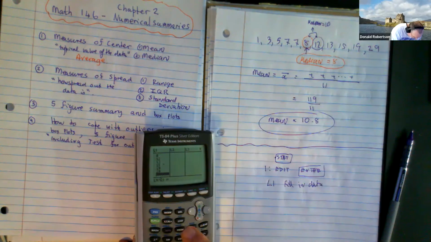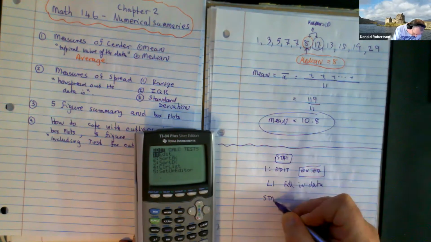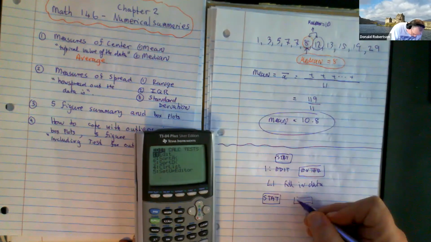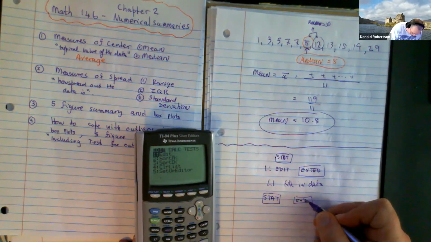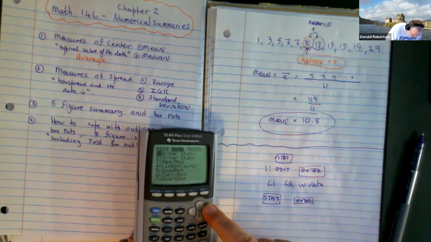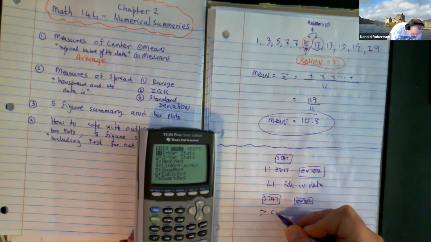And then you hit the start button again, and you press enter. Guess you don't need enter, but sometimes you do. And then you move over to the calc menu.